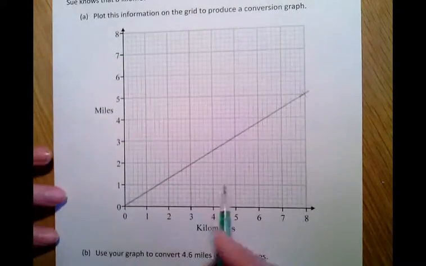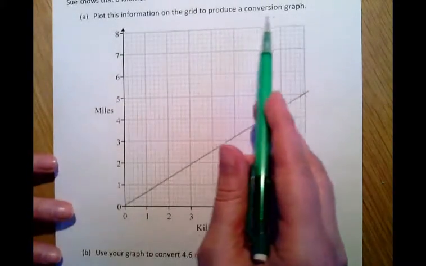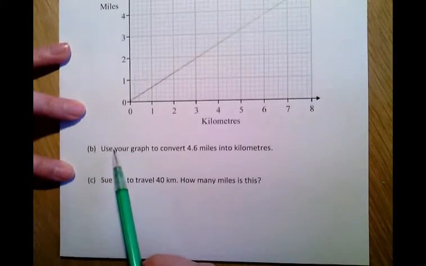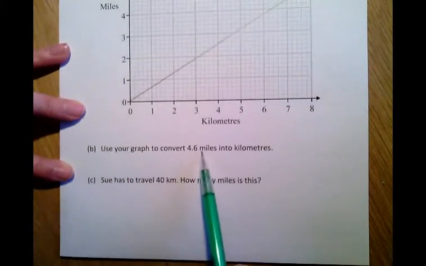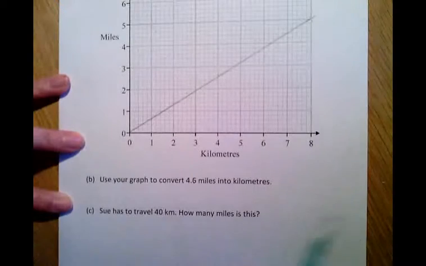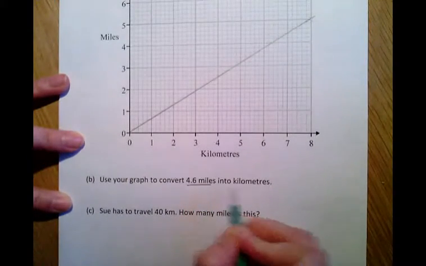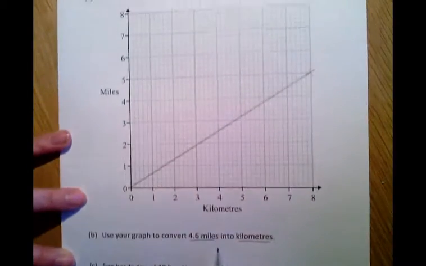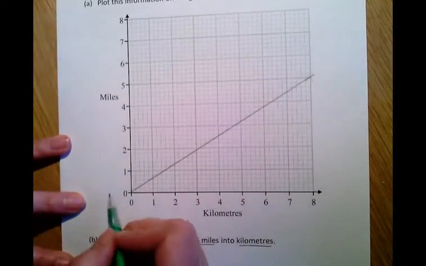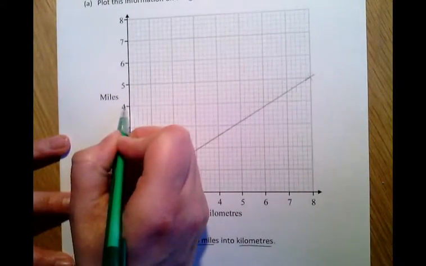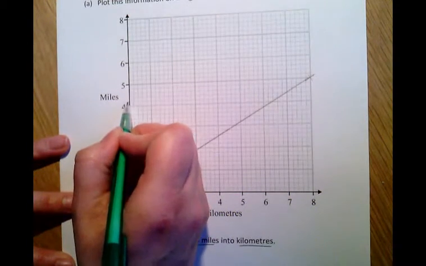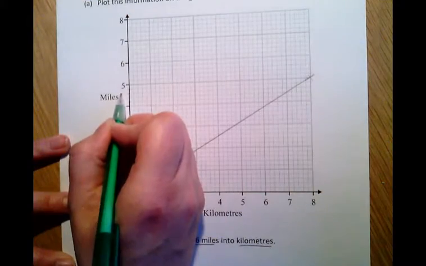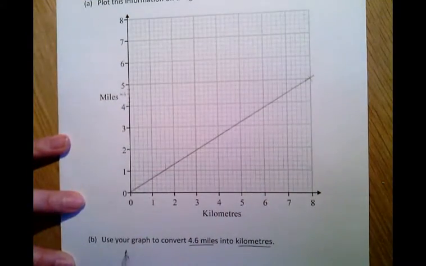So what you can use this for then, it said plot this information on the grid to produce a conversion graph. We've done that. Then what they actually ask you for, it says use your graph to convert 4.6 miles into kilometres. So we go to where 4.6 miles is, so that's up the side. So 4.6 would be, there's 4, and it must be going 4.2, 4.4, 4.6, 4.8. So that would be 4.6 there.